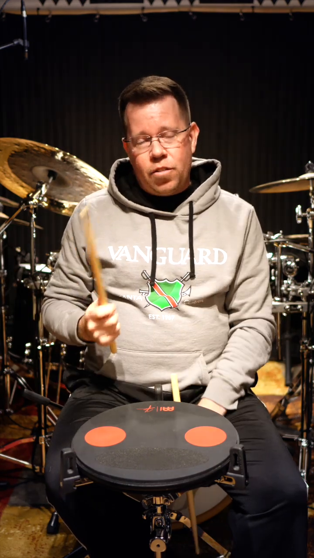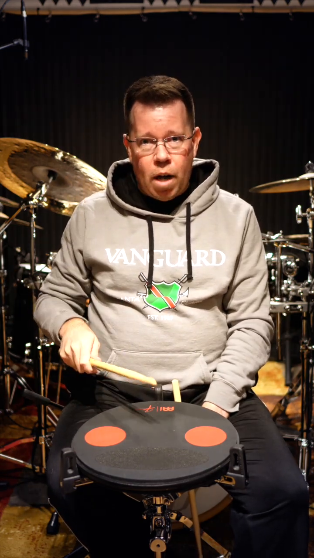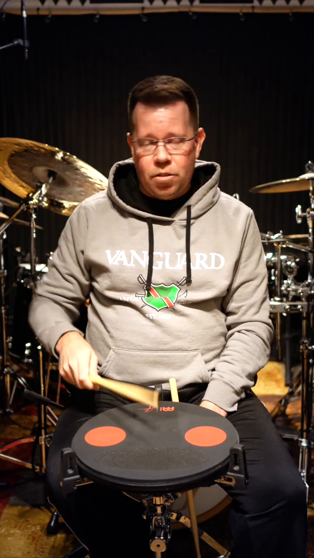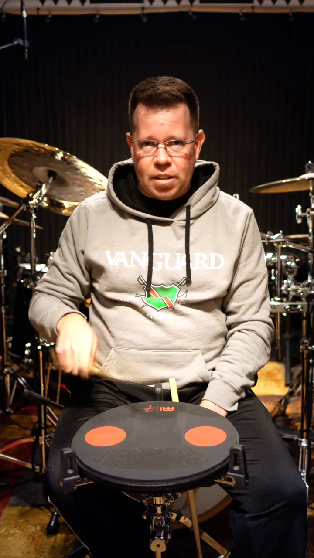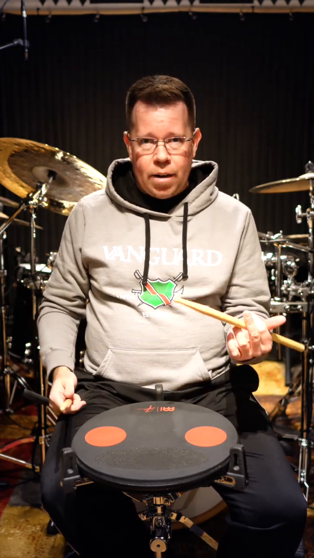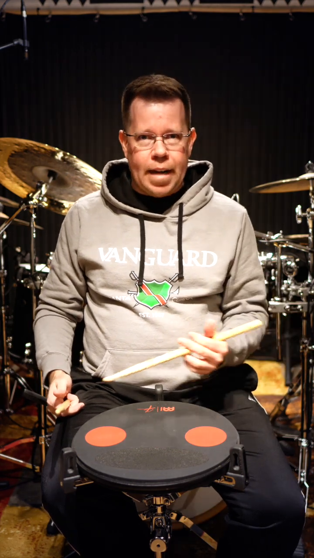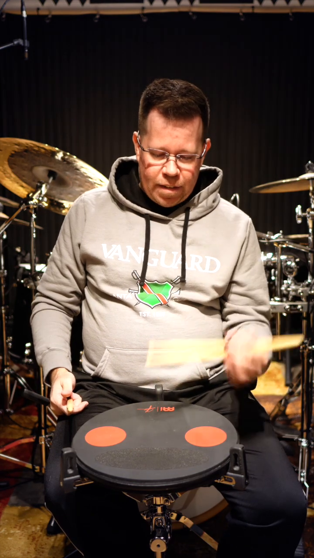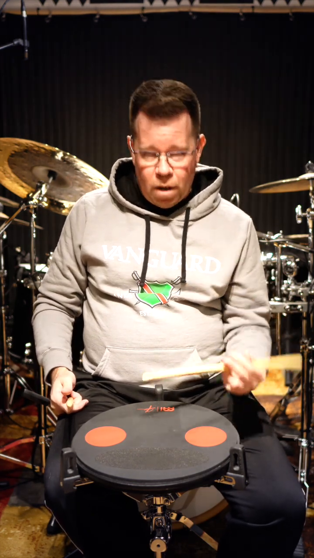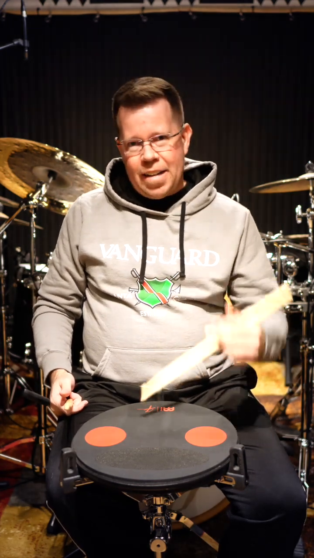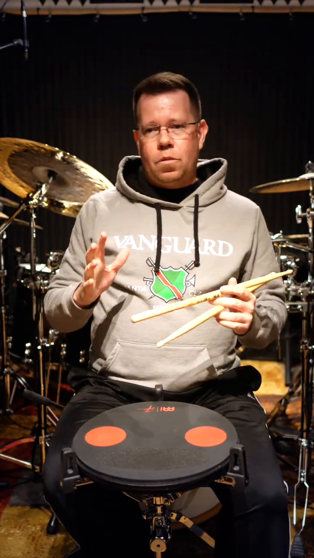So for the 9, for the right hand, what I'm doing is 1, 2, 3, 4, 5, 6, 7, 8, 9. 1, 2, 3, 4, 5, 6, 7, 8, 9. The left is the exact same 9 pattern with an extra 4 tagged on. So 1, 2, 3, 4, 5, 6, 7, 8, 9, 10, 11, 12, 13. Those are the notes of the grouping that I'm playing.